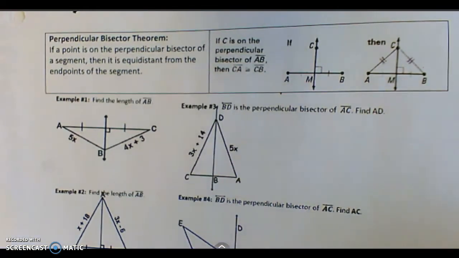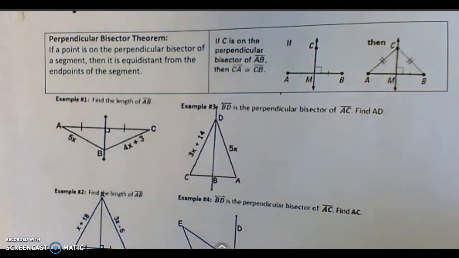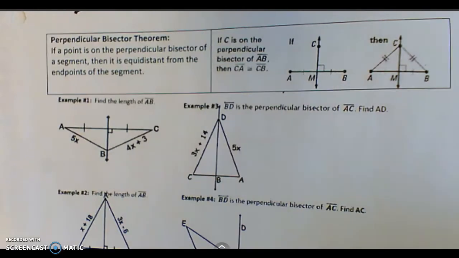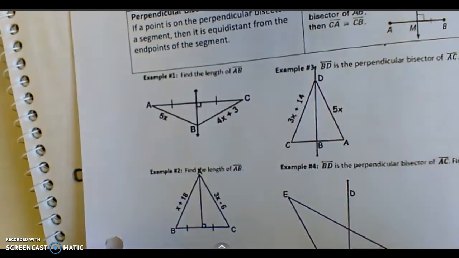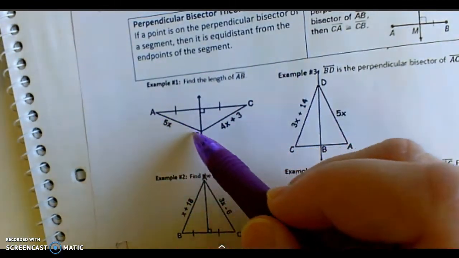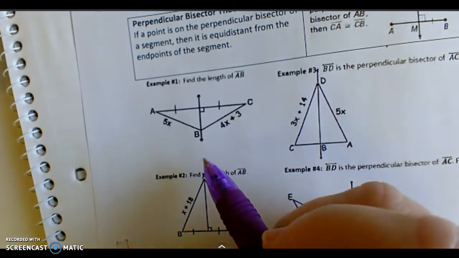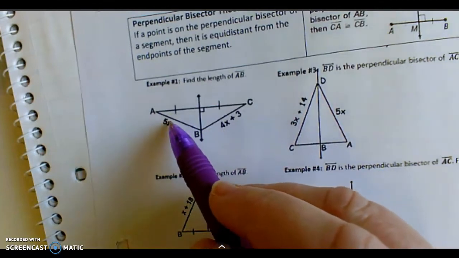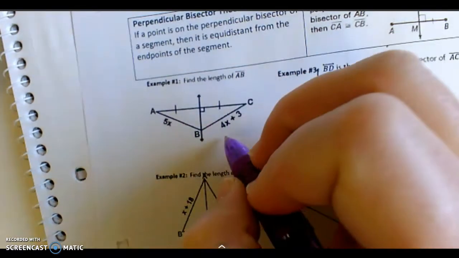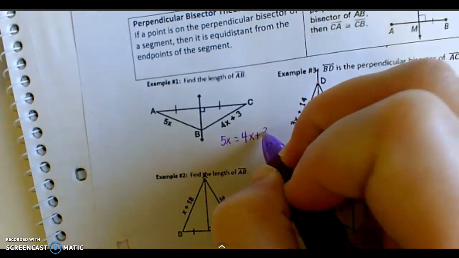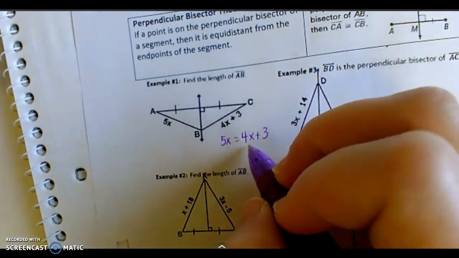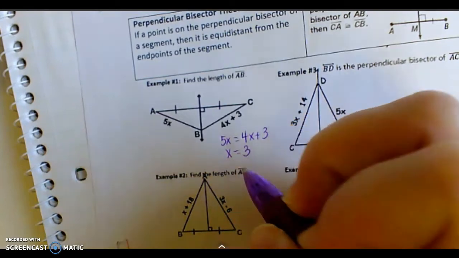Now some of the problems that you're going to work with, the answers are just numbers, but I'm dealing with the equation ones just because maybe those are a little bit harder. So number 1, it says find the length of AB. So I'm trying to find this side. Well, in order to find this side, I need to find x. So I'm just going to set these two things equal to each other, because that's what the problem tells me up here. Subtract 4x on both sides, I get x equals 3.